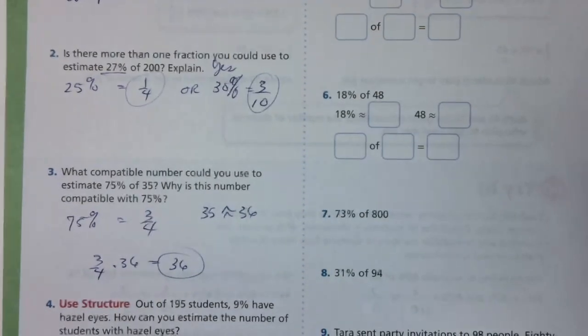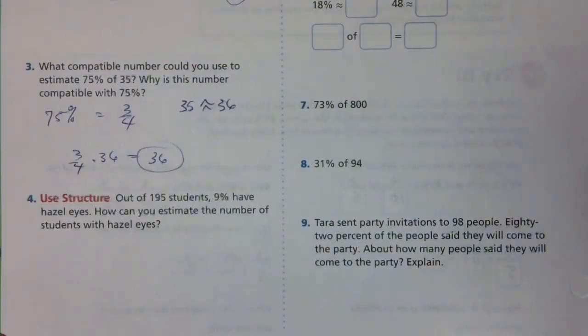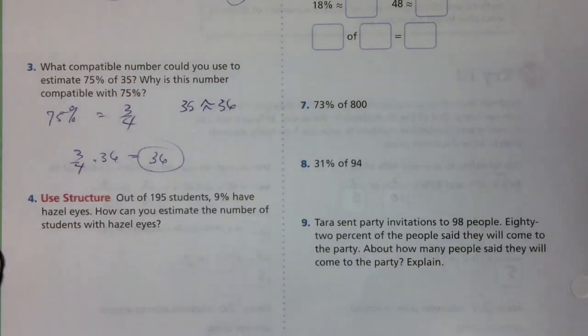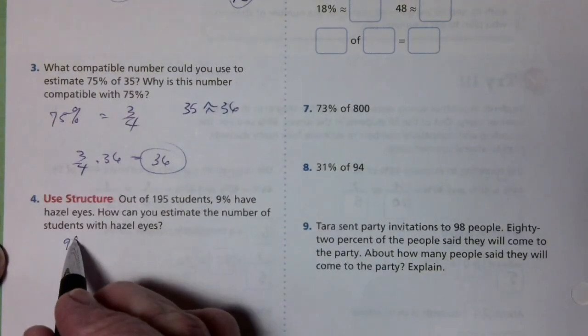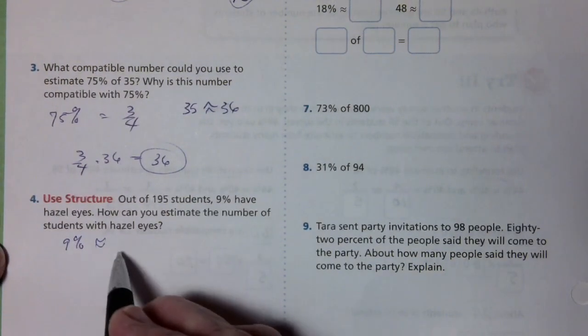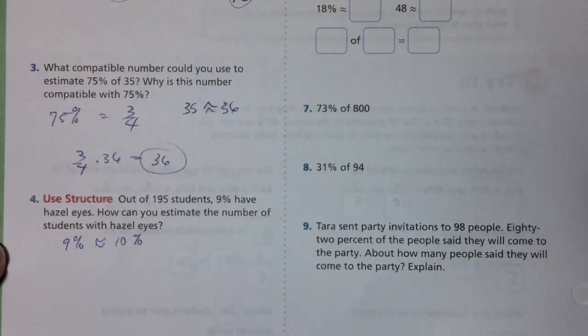All right, number 4. Out of 195 students, 9% have hazel eyes. How can you estimate the number of students with hazel eyes? Well, 9% is ever so close to 10%.